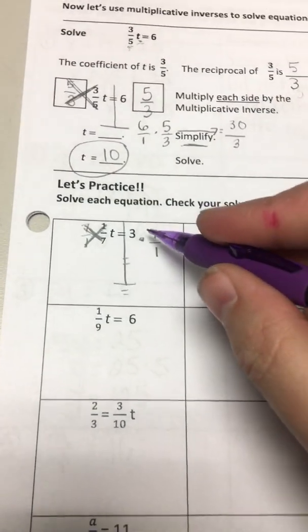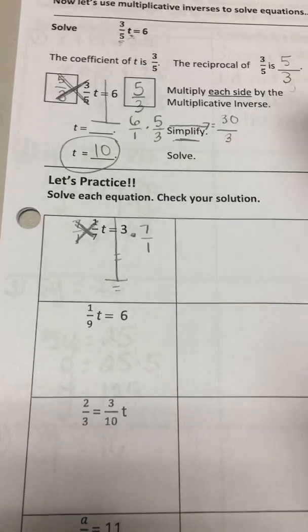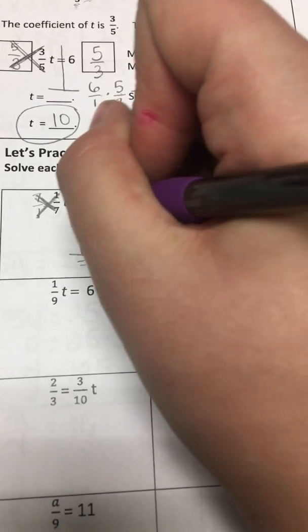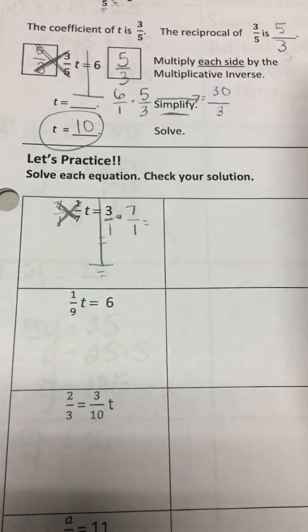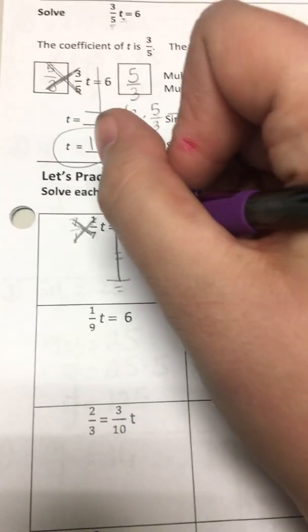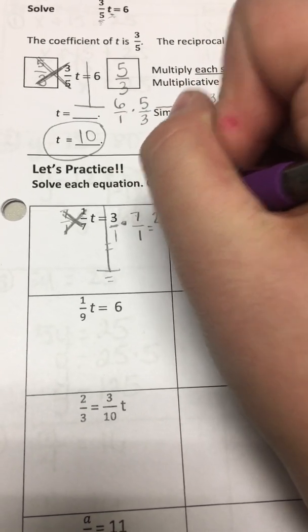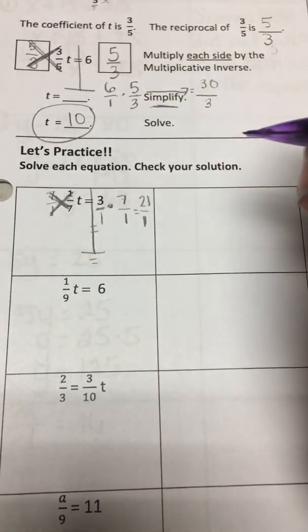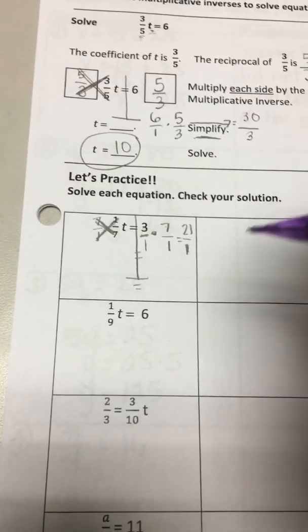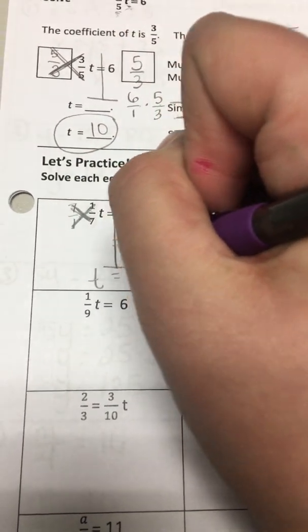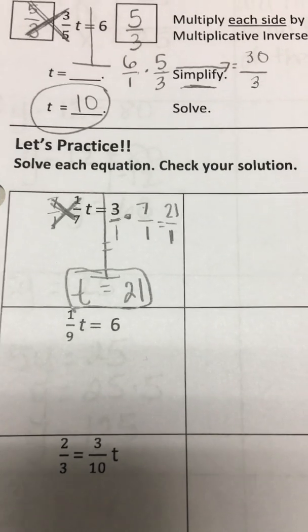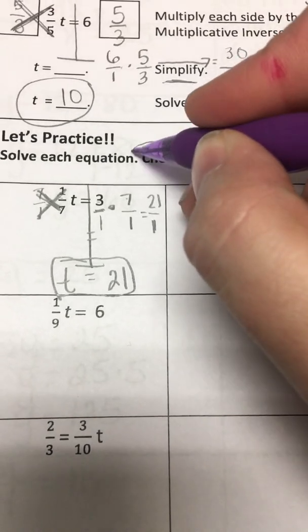Now, what number can I put under the 3 to still make it the number 3? Hopefully you said 1. And when I multiply straight across, 3 times 7 is 21. 1 times 1 is 1. So when I simplify this, 21 divided by 1 should just be the number 21. But notice I'm not done yet. Look what it says to do.